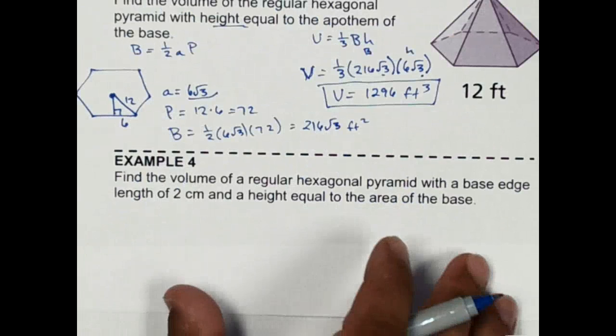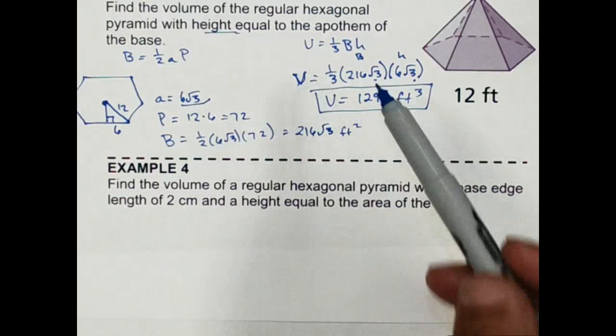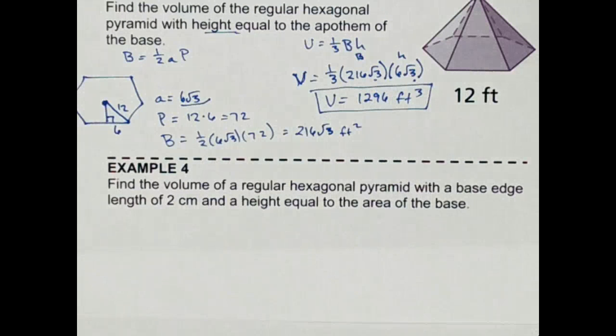All right, number 4 is going to be one of those that I'll leave for you. It's very similar to example number 3, just minus the picture. So check with me in class on that one.